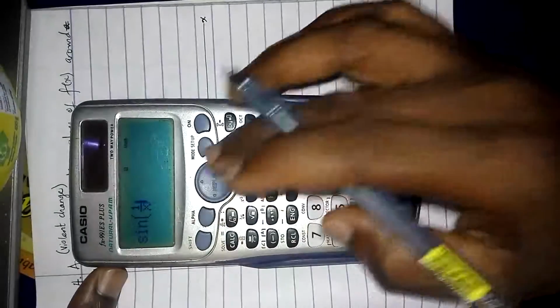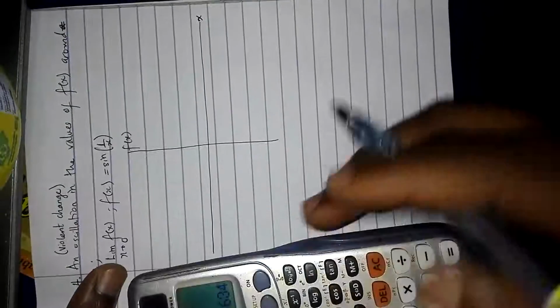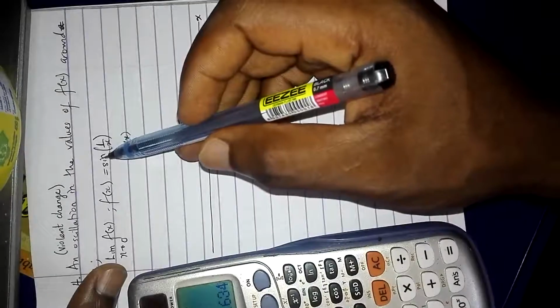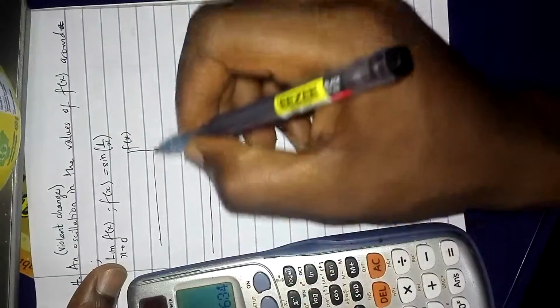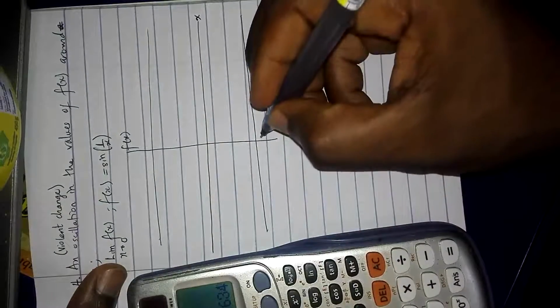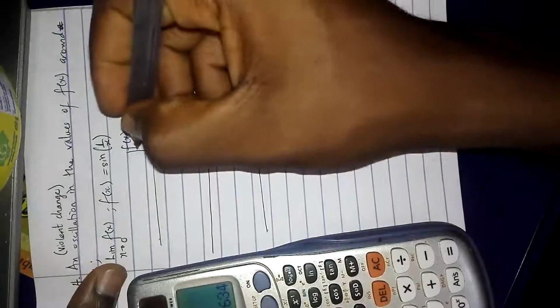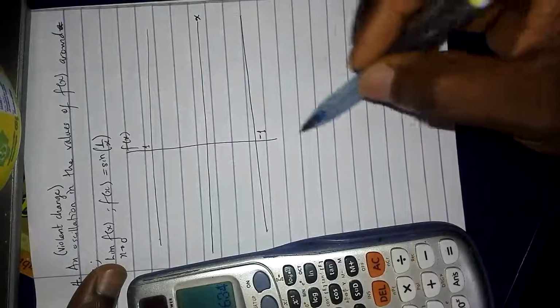We know that we are dealing with sine, so there's no way sine can go above 1, and there's no way it can go below minus 1. So this is sine 1, this is sine minus 1. This is the highest it can go, and this is the lowest it can go.